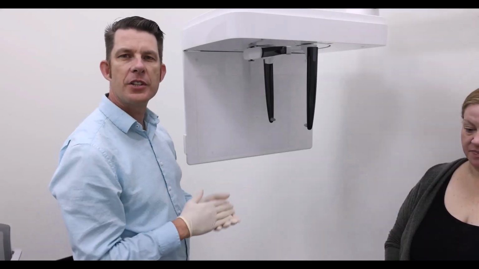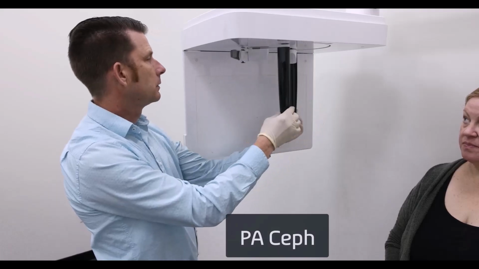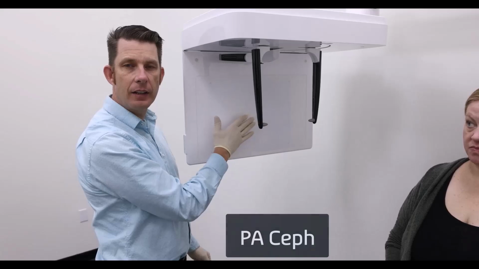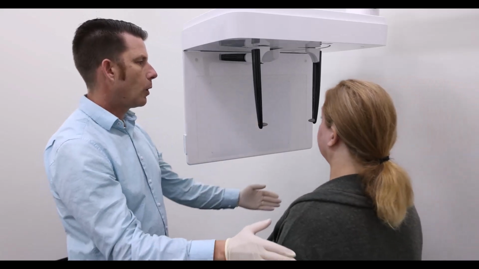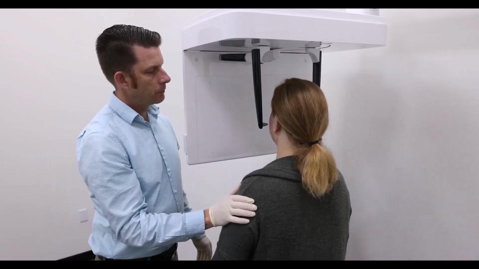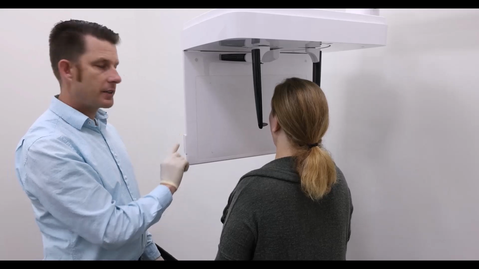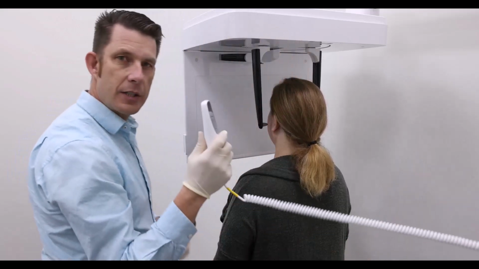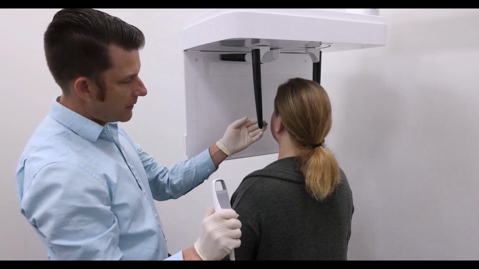Let's look at positioning for a PA Ceph. I'm going to rotate the overhead to where the patient is going to be facing the sensor. So I'm going to have you go ahead and step over here and walk forward. I want to raise the machine up either on the touchpad if your Ceph has a touchpad here, or by our touchpad or up and down here. So get this lined up right with the ear canals.